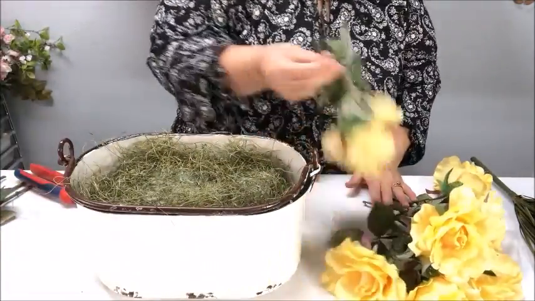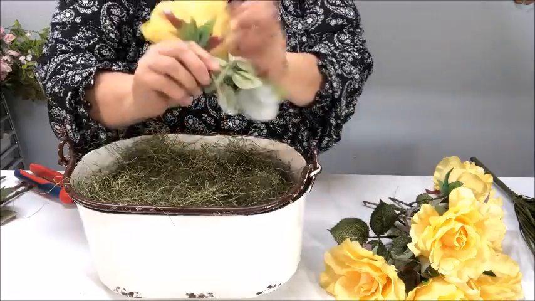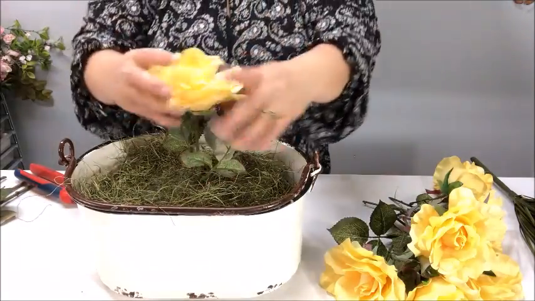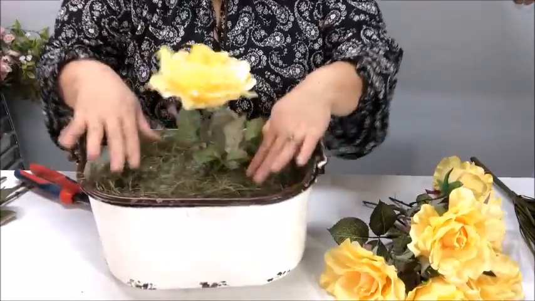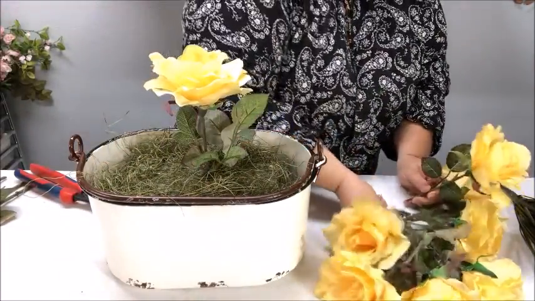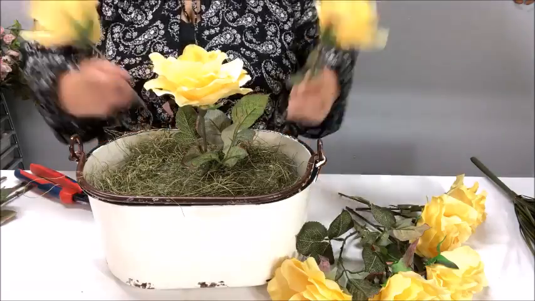All right, so I'll take my first flower, and I know this is the one because it has a little bit of styrofoam on it. I'm going to put it back right in there into that little hole. Like I said, you can use a glue gun, but I'm not. You can glue them in, or you can choose not to if you decide you want to pull them out later. All right, so all of them are going to be the same height.